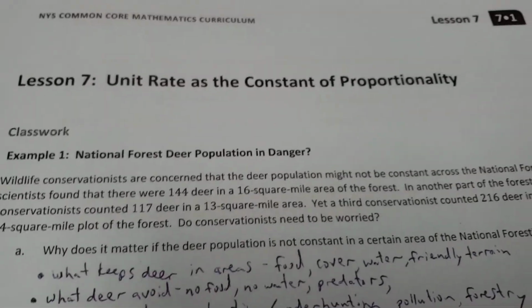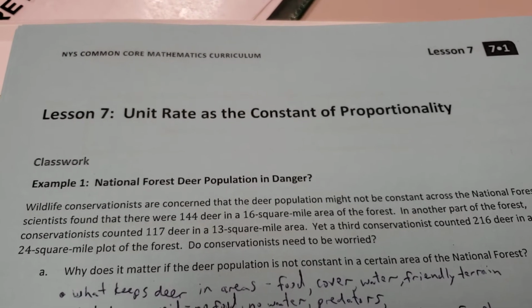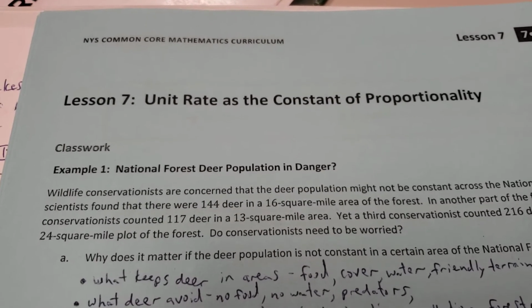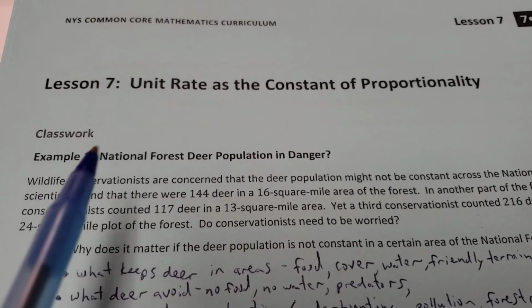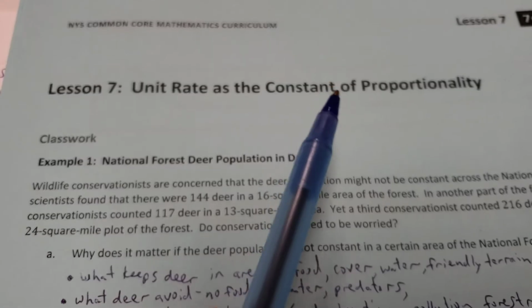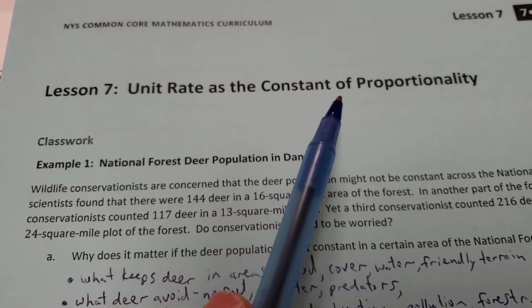We are going to start off our Chapter 2 for Eureka Math, and this is Lesson 7. Unit rate is the constant of proportionality. It sounds like it might be kind of confusing, but we're going to just take your unit rate problems, find a unit rate like we normally would, and we're going to refer to it now as a constant of proportionality. And they're always going to want to abbreviate that with a K.